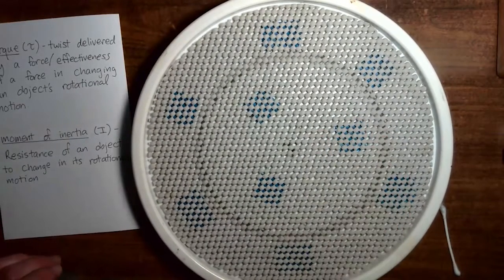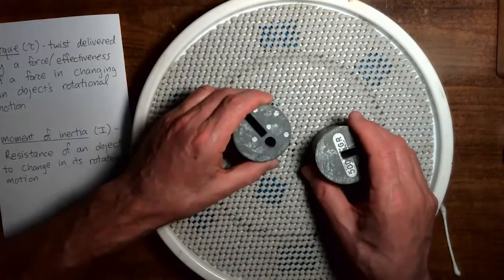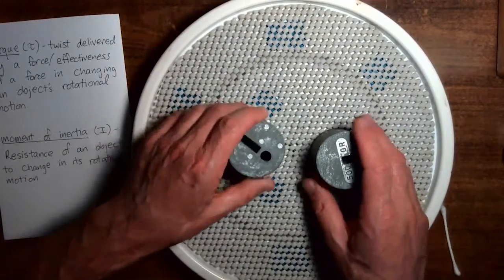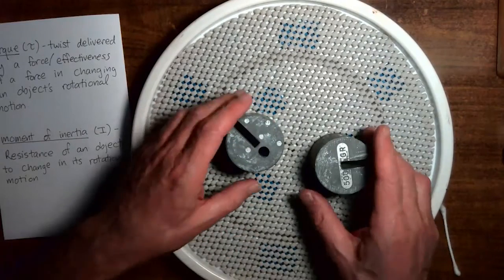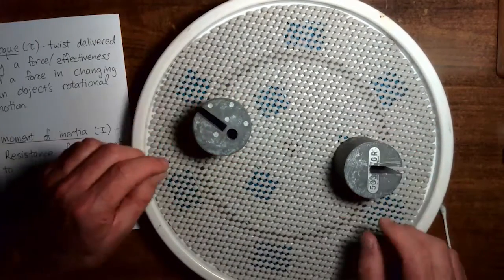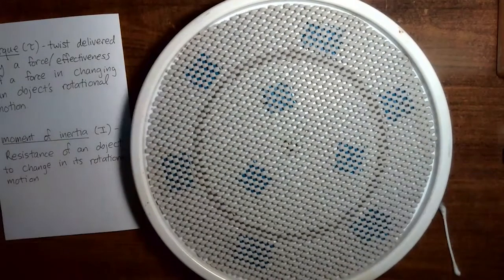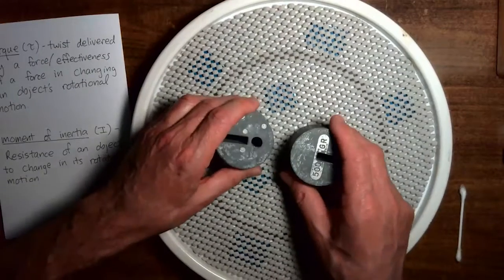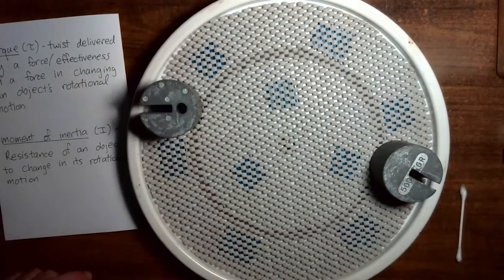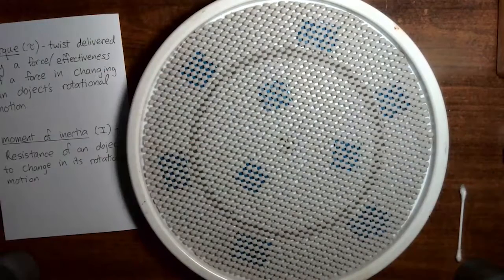The spice tray all by itself will have the smallest moment of inertia. But then if I add these two masses to the spice tray near the center, that increases the moment of inertia. And then as I take the masses and move them further from the center, that even further increases the moment of inertia. So I'm going to do several trials here. In each trial, I'm going to apply about the same torque using my Q-tip. But then as I go from one trial to the next, I'm going to take the masses and move them further from the center to change the moment of inertia. So let me start with the smallest moment of inertia, which would just be the spice tray by itself.